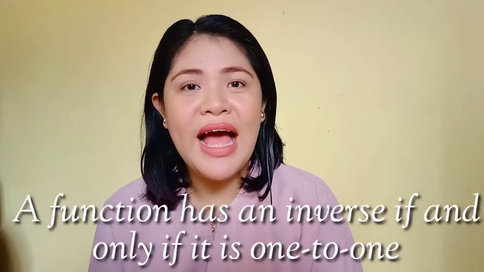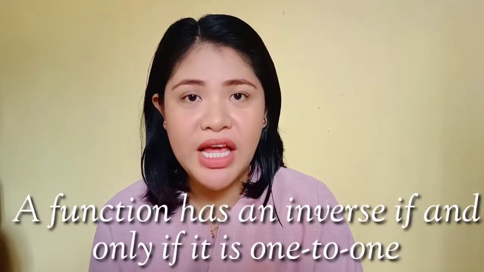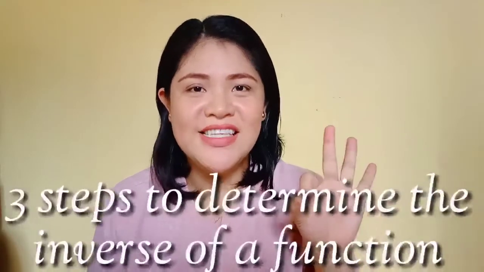In our previous video, we already discussed how to determine if the given is a one-to-one function. A function has an inverse if and only if it is one-to-one. To determine the inverse of a one-to-one function, we are going to take 3 steps.